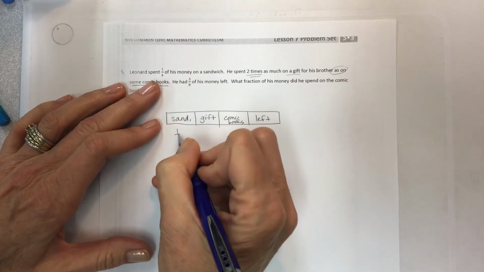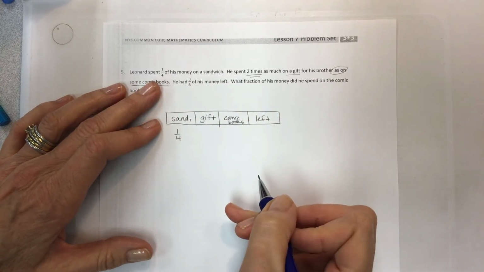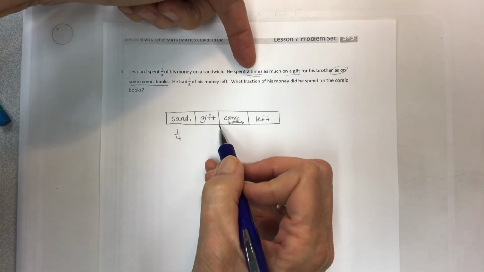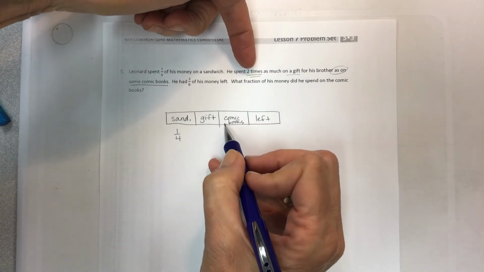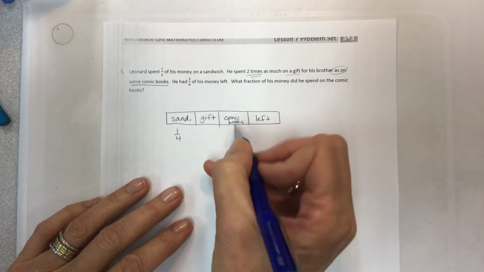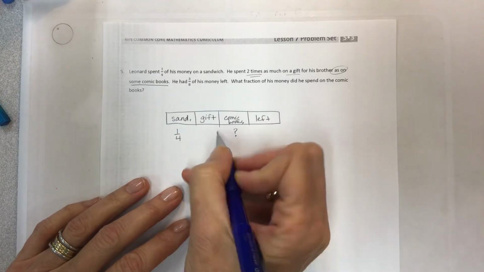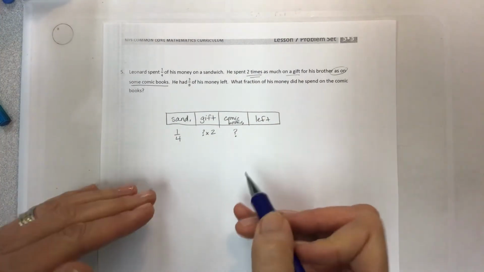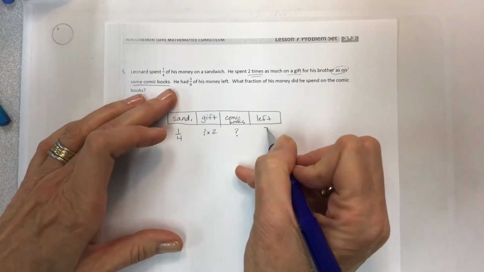We actually know he spent 1/4 of his money on the sandwich. And we know that whatever he spent on the gift, it was double the comic books. Okay? So whatever this is mystery number times 2. So we'll make a better tape diagram in a second. Then he has 3/8 of his money left.